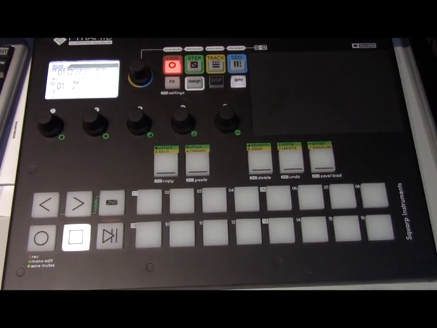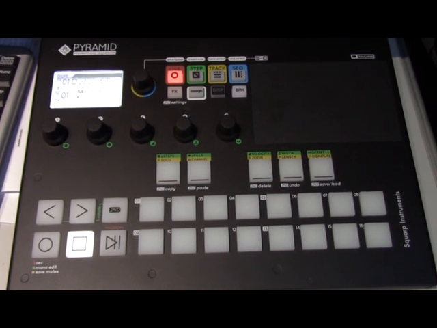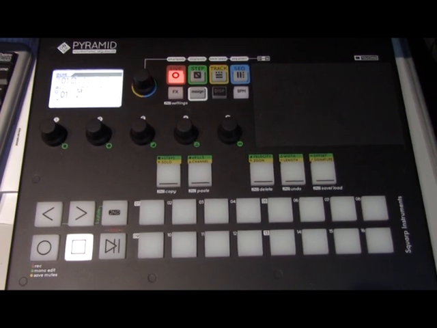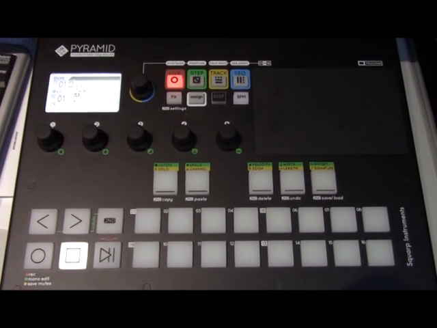Well, you can do all that quite easily on the Pyramid. But it's quite tricky, I guess, if you're new to MIDI CC and so on. But anyway, somebody will find it useful.